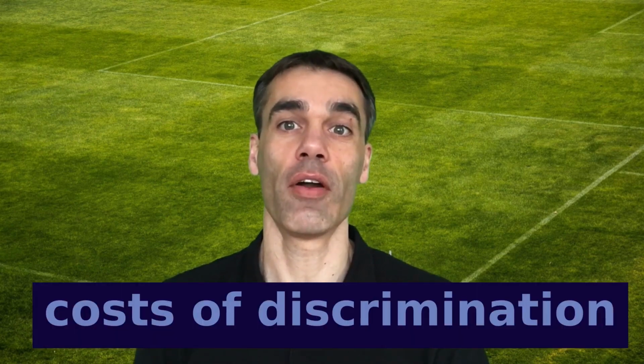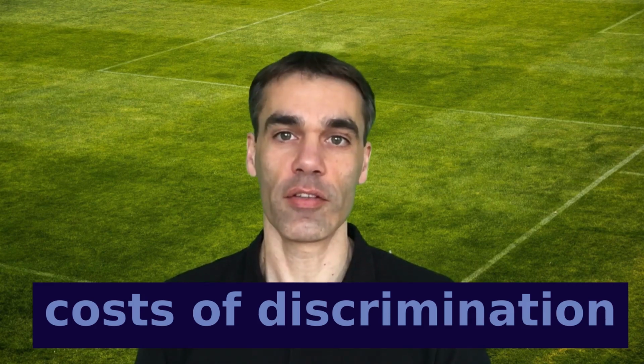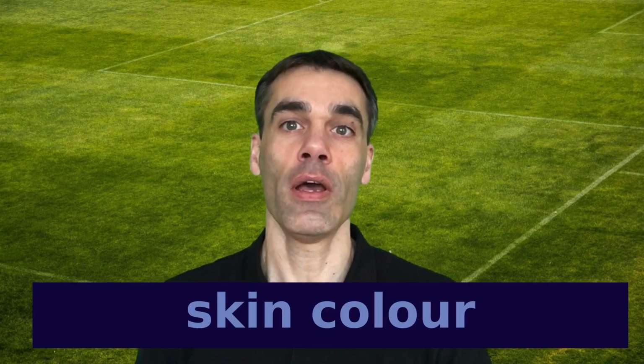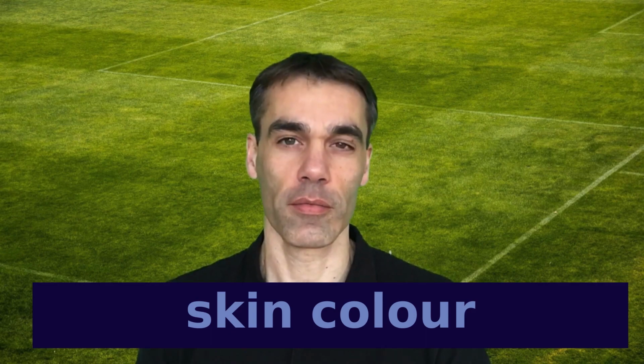The portraits of the players were randomly assigned so we can test whether racial bias affects risk preferences. On the one hand, we can show that when the costs of discrimination are higher, there is less discrimination. This is what economists predict. In the game, some participants were given an additional incentive to select more skilled players. This financial incentive meant that participants paid less attention to skin color and chose more skilled players.